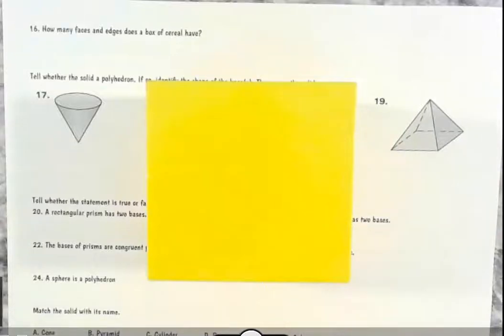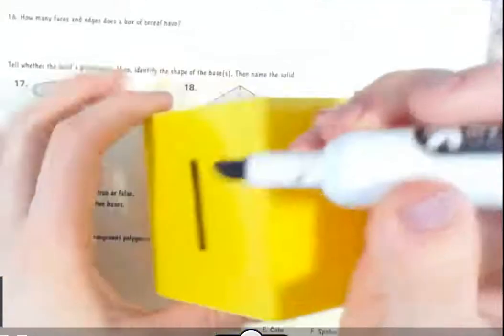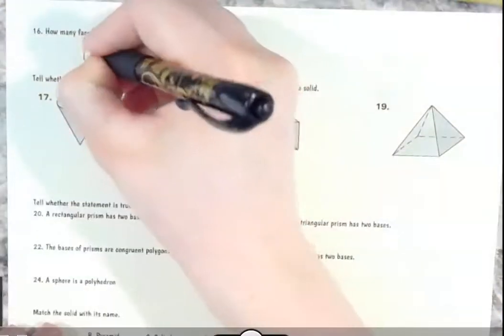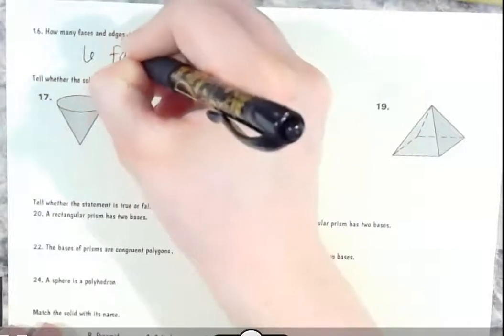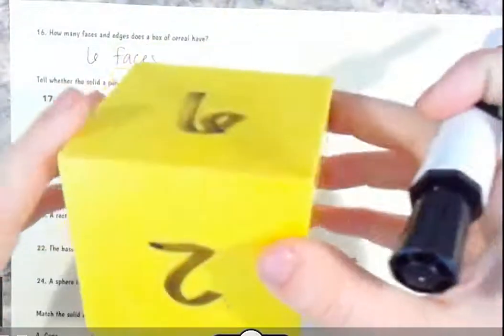Okay, let's count the number of faces. So it'd have 1, 2, 3, 4, top, 5, bottom, 6. So it would have 6 faces. And then edges, you guys, we've got to count all these little sides.